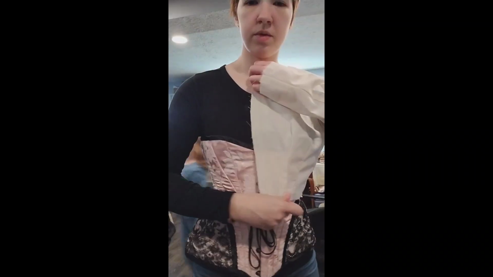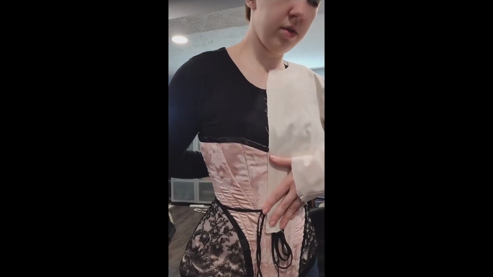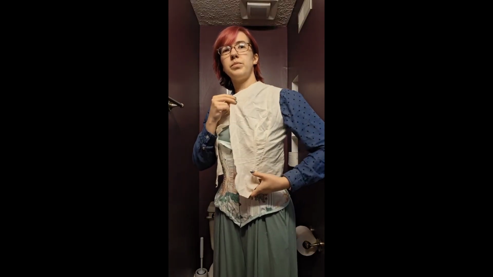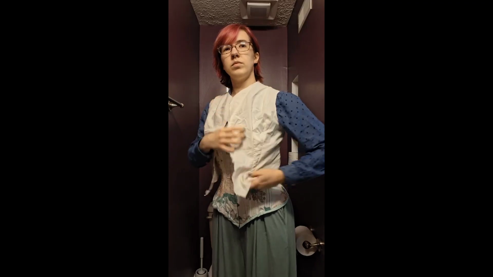Right after I finished the corset last month, I pretty much immediately got started on the bodice mockup, which is basically where I had been previously. So I wanted to pick it up back where I was to review how close I was to actually being ready to make this. And I realized that there were a few problems with my pattern.